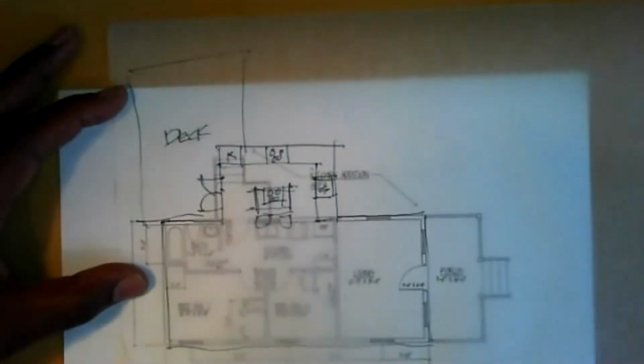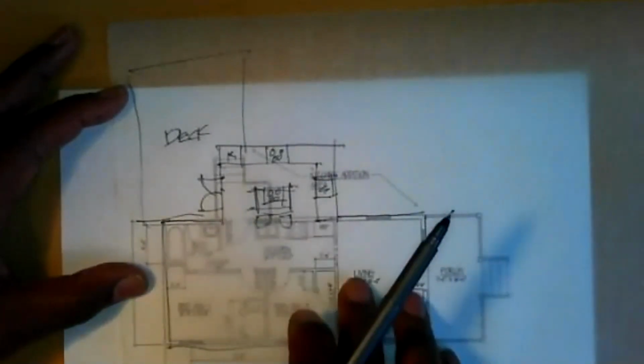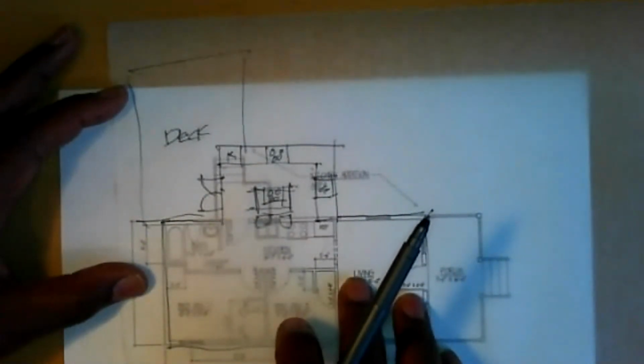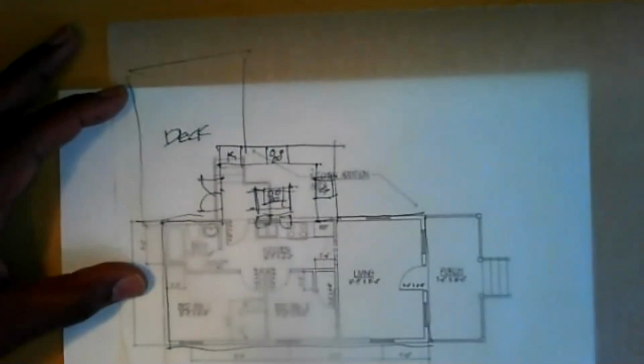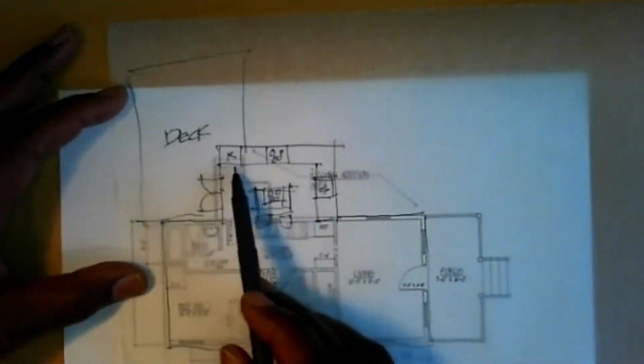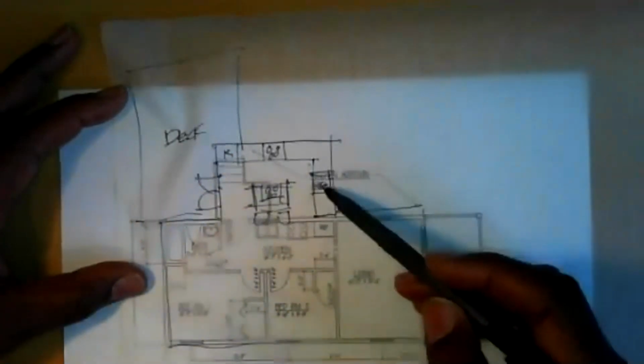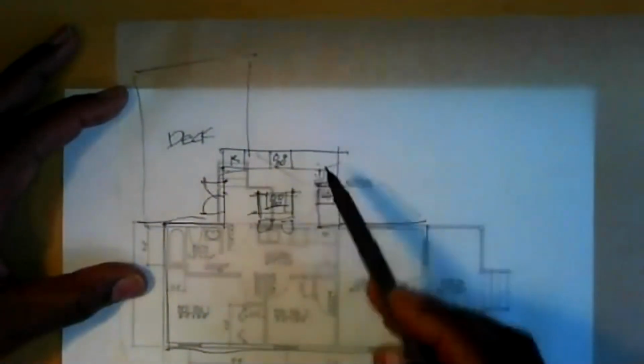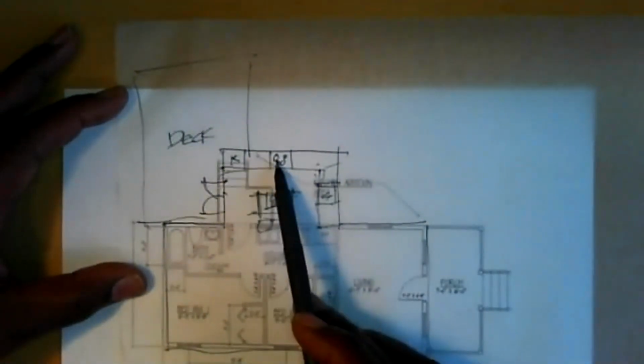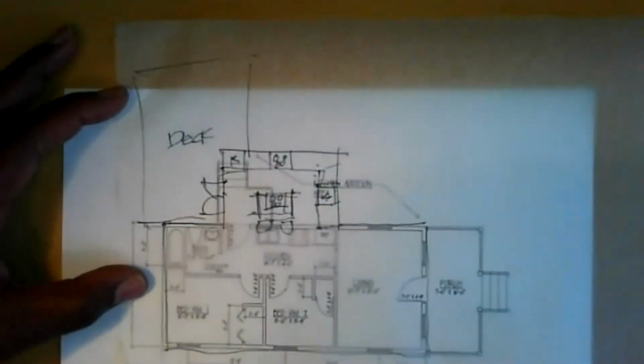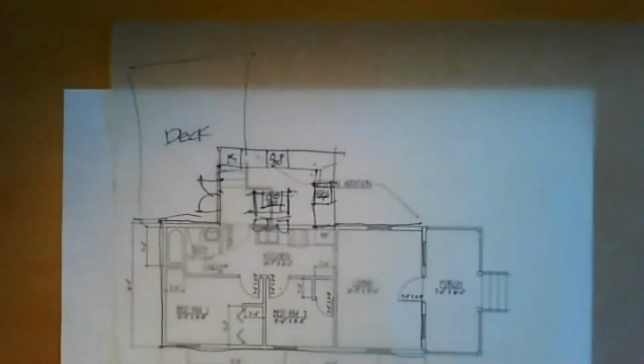Now, do you see how I sketched that relative to the scale of the drawing? This is my countertop. That's what I drew first. This is my refrigerator. This is my range. This is my sink. I don't want you to worry about the absolute scale right now. I just want you to make a relative scale, because we're just sketching to get ideas in terms of layout.